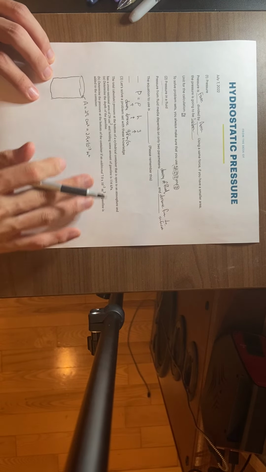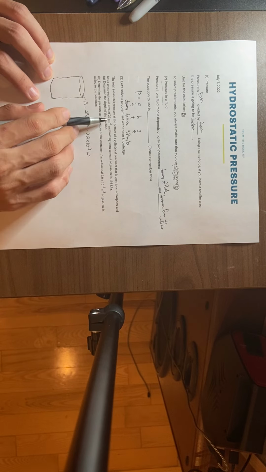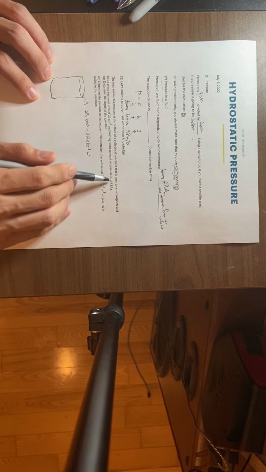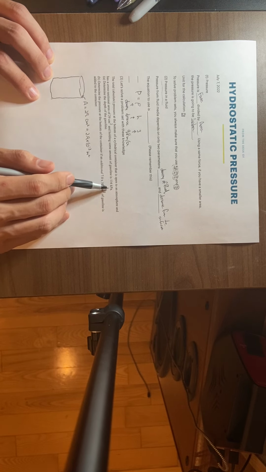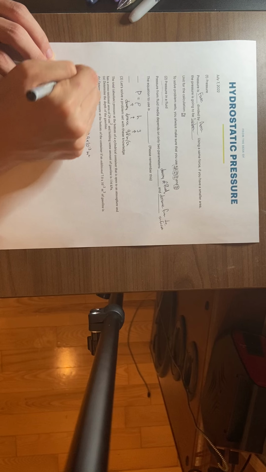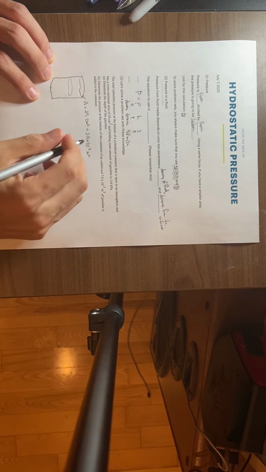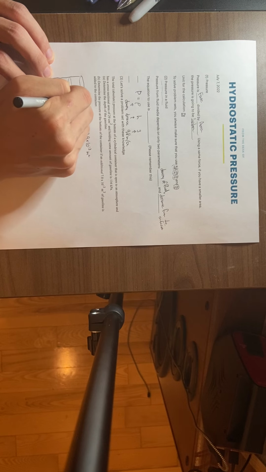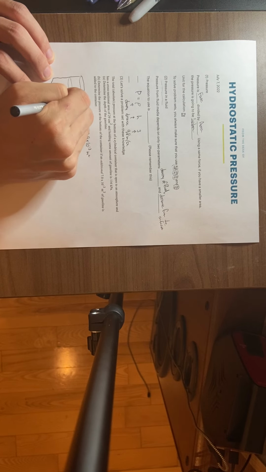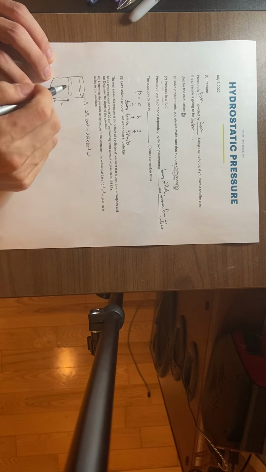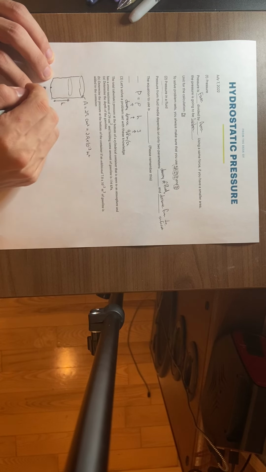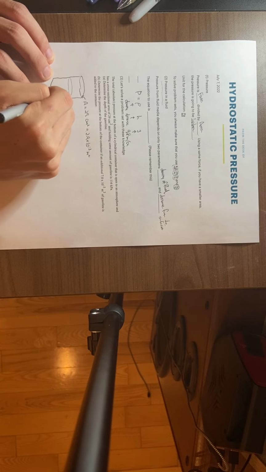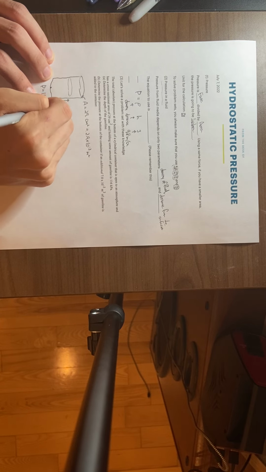And now at the bottom, the pressure value is 116 kilopascal. Here you have some gasoline, and let's say there is h depth, and this pressure value is 116 kilopascal.